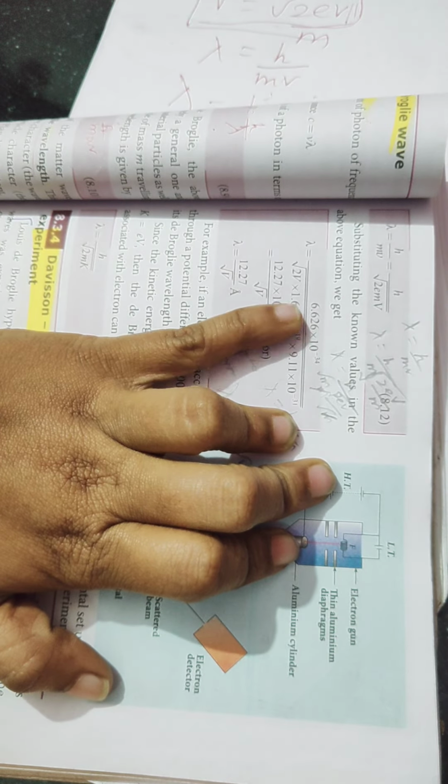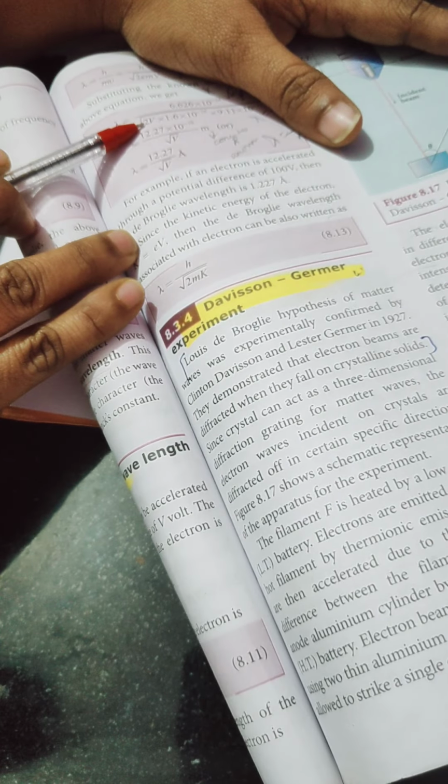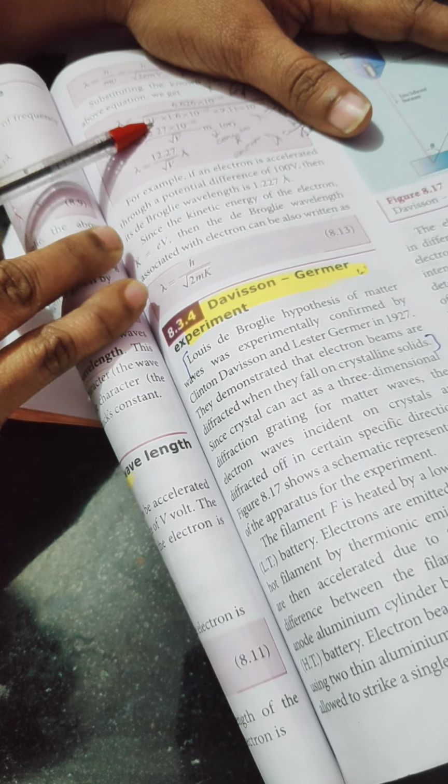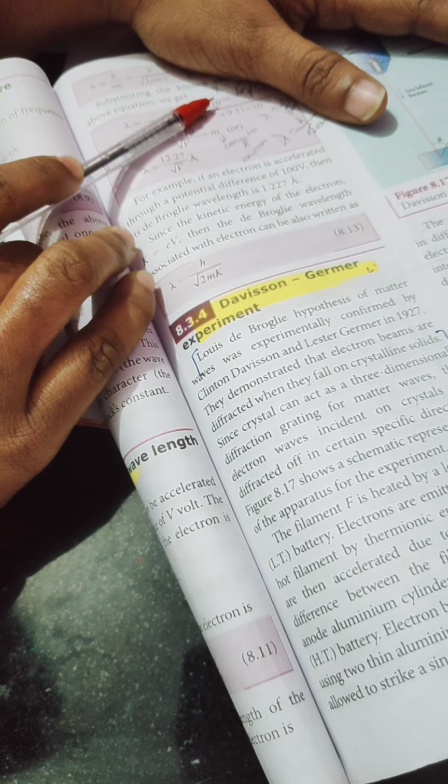So this is your final conclusion of this topic. Now we are going to substitute the values in the above equation. See, in your book it's very clear, lambda is equal to 6.626 into 10 to the power minus 34, which is the Planck's constant value.